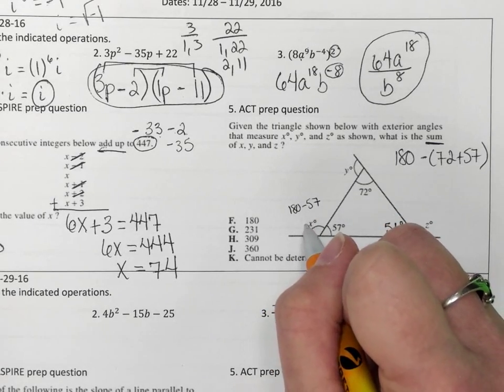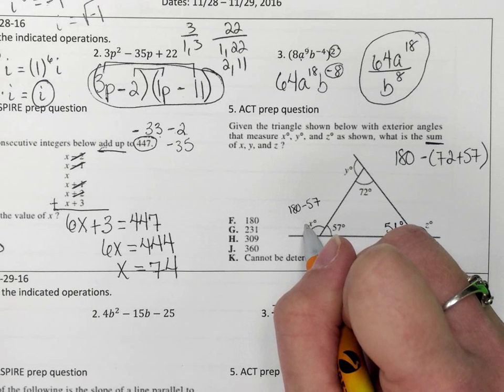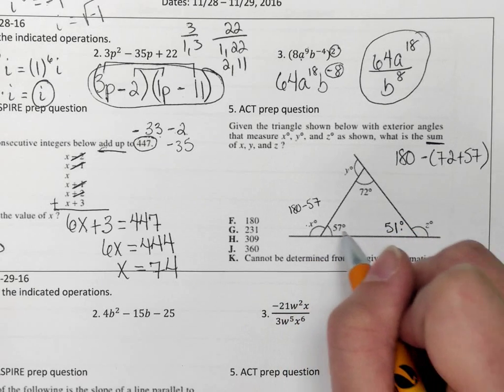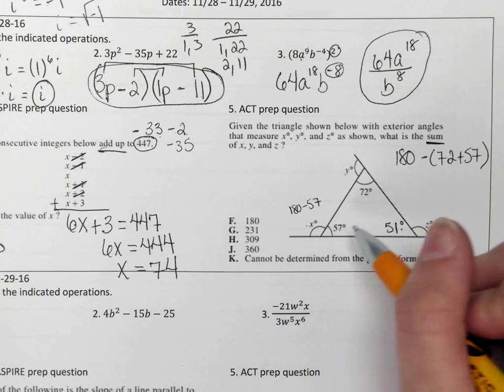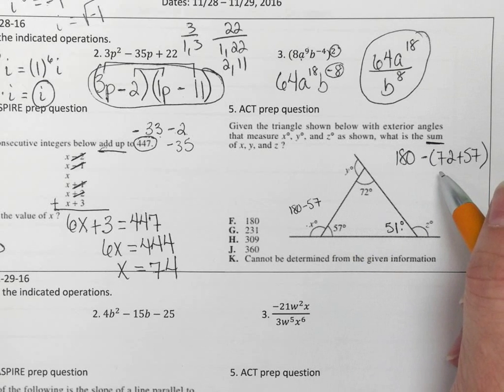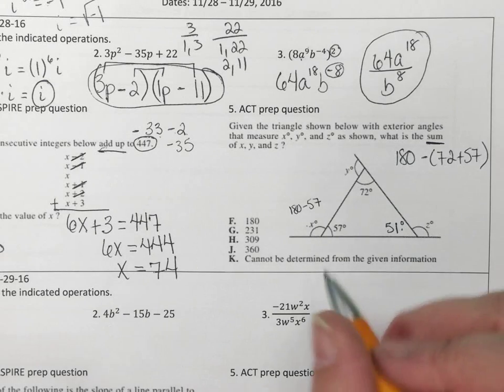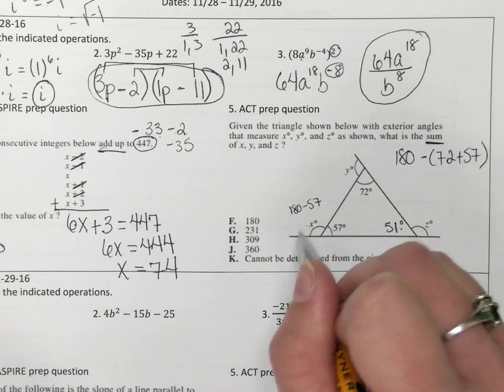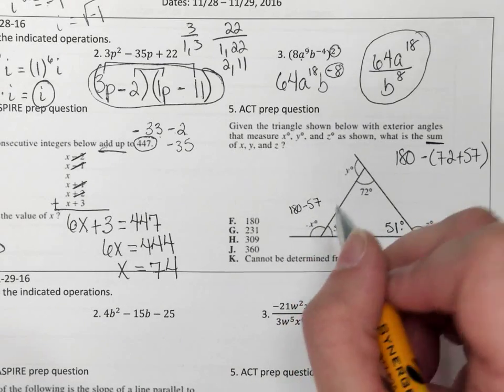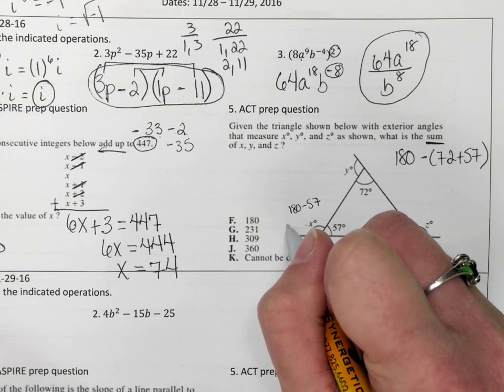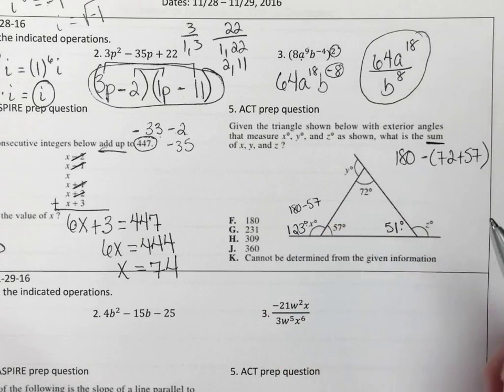So how much is this x thing? 123. What's wrong, Matthew? 72 plus 57 equals 129, right? Yep. Okay. Then 180 minus 129 will equal 51. That's right. It's 51. All right. So what's 180 minus 57? 123. Thank you. So x is 123.